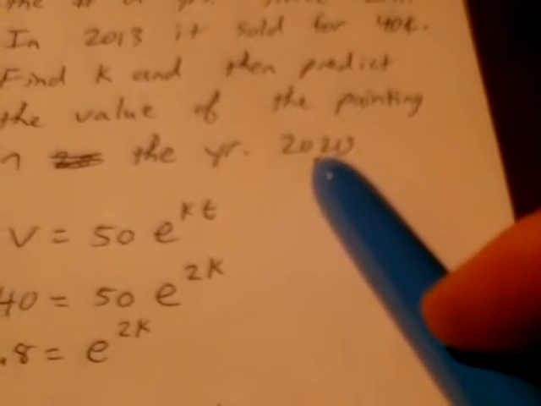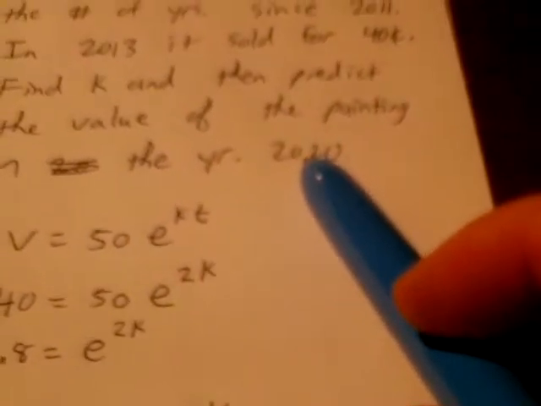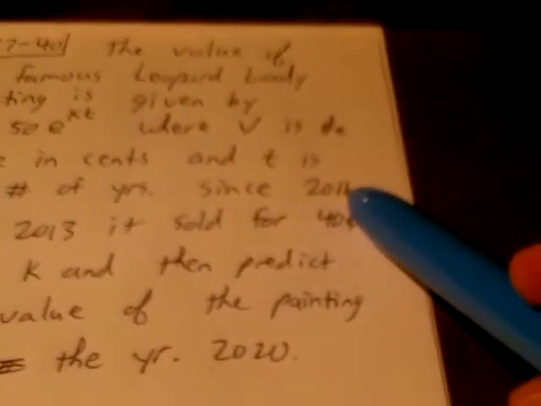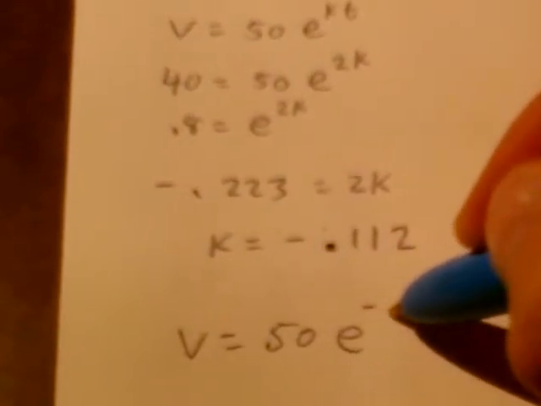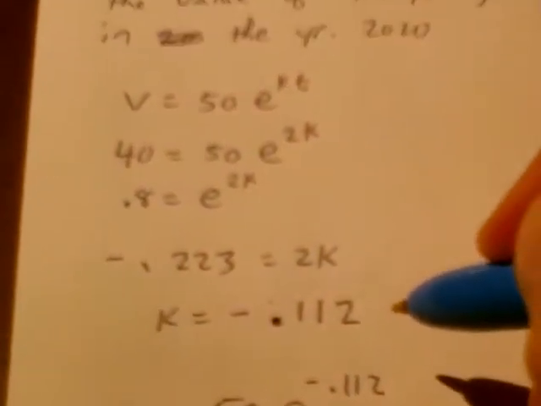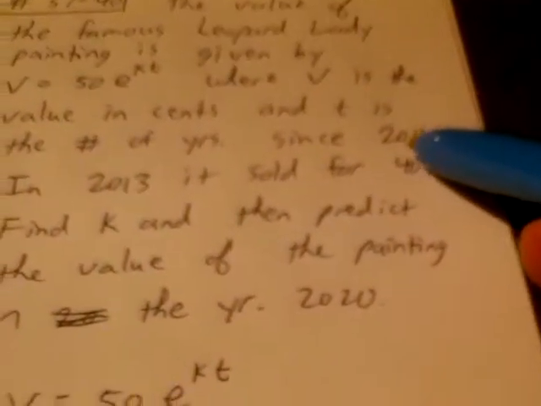So now we should predict how much the painting is going to be worth in the year 2020, which is 9 years since 2011. So our value, which we don't know, equals 50, which is our starting value, e, and now we have k, which is negative 0.112, and we have 9 years from 2011 to 2020, so times 9. Multiplying 0.112 times 9, we have negative 1.004.